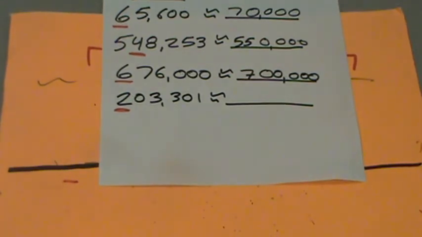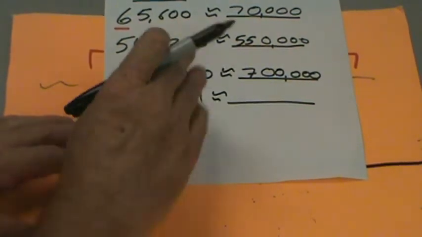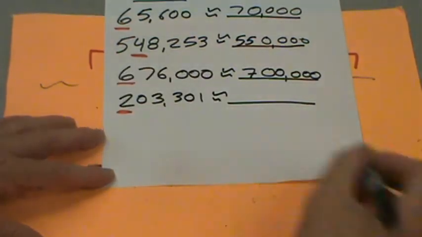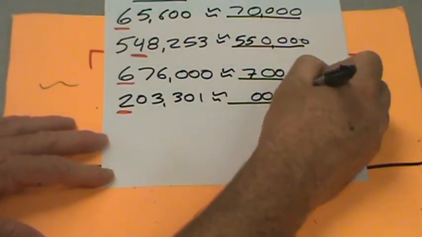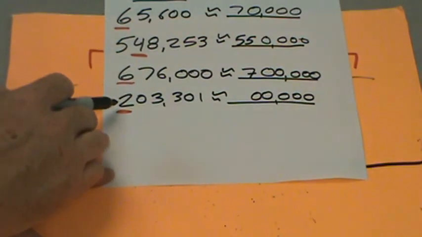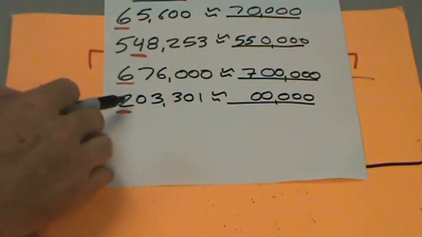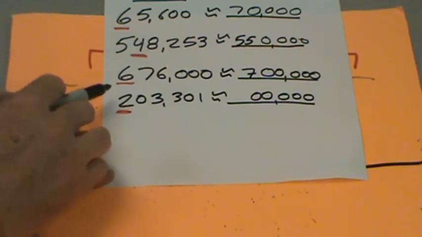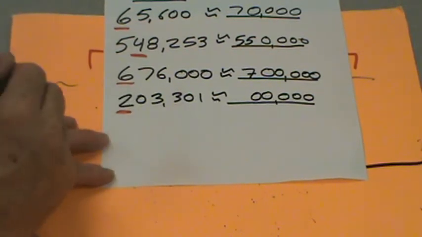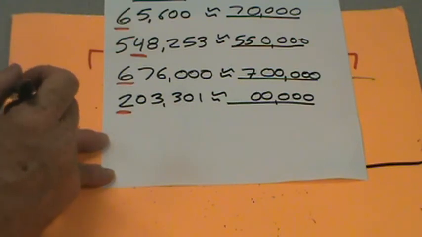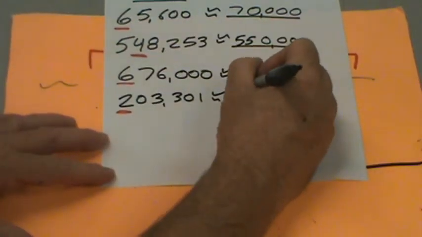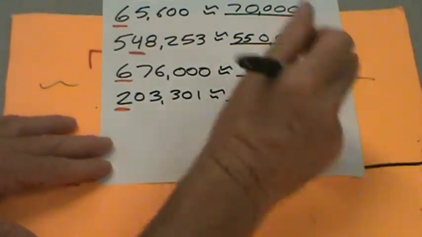Could we do this one on the top of our heads without really thinking about it, right? I hope so. Is this closer to 200,000 or 300,000? I know all these digits are going to become zeros in the rounding process. Look, it's 203,000. Is it closer to 200,000 or 300,000? Look at that 0. Is that 4 or less? Yeah. So this is going to be rounded down to 200,000 even.